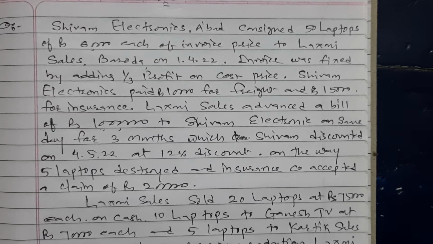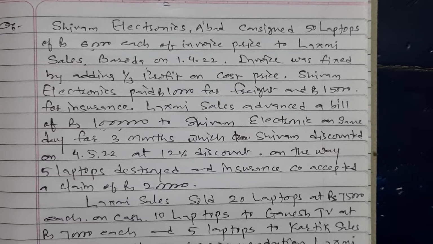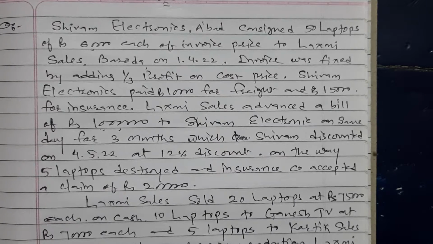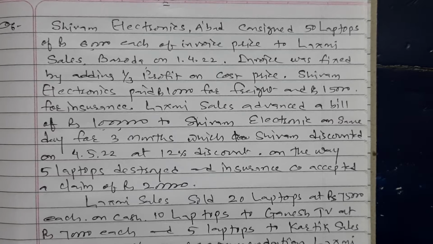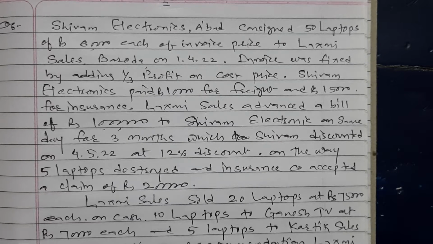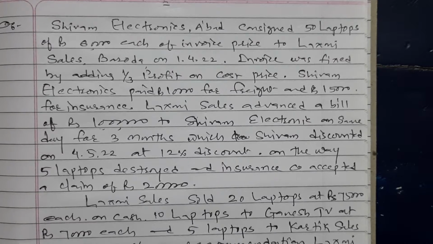Shivam Electronics paid 10,000 for freight and 15,000 for insurance company. Lakshmi Sales advanced a bill of 10 lakh to Shivam Electronics on the same day for 3 months, which Shivam discounted on 4/5/22 at 12% discount. On the way, 5 laptops were destroyed and the insurance company accepted a claim of rupees 2 lakh.